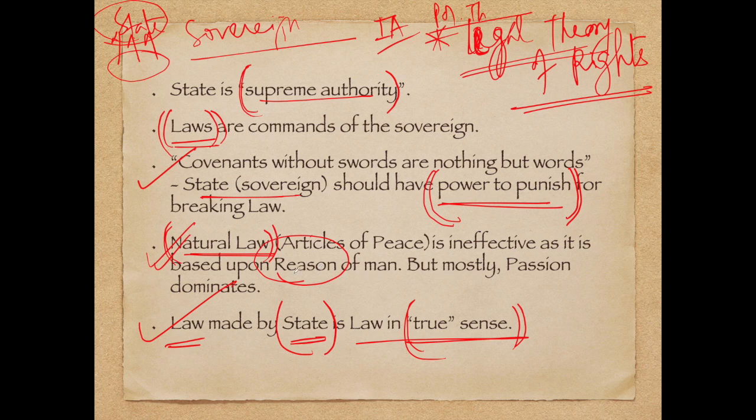Reason, according to Hobbes, was not enough, because in human nature passion is the dominating quality. Since passion dominates, natural law is not an effective law as such, so he called them articles of peace. And they are ineffective, they're not good enough.